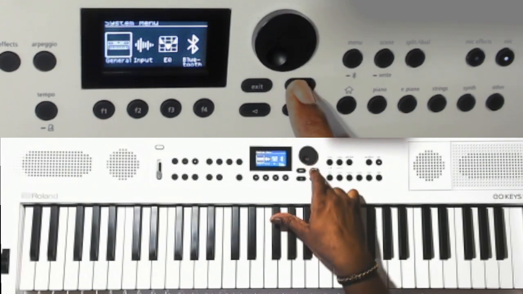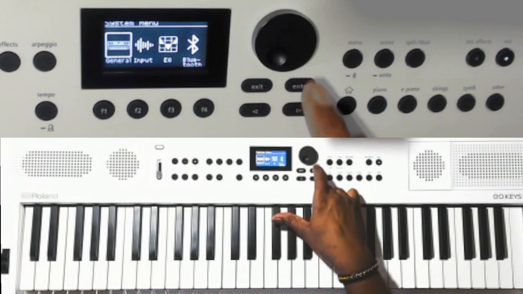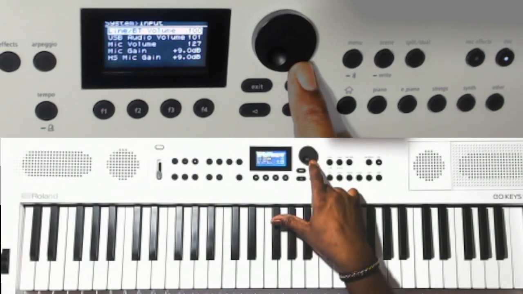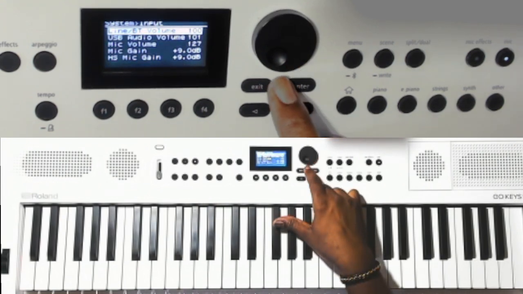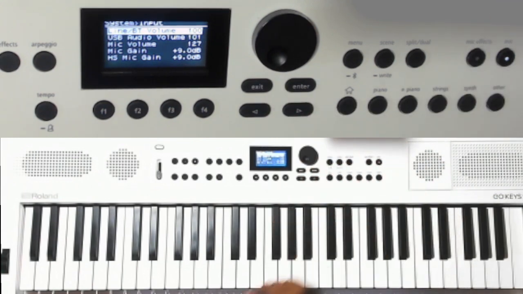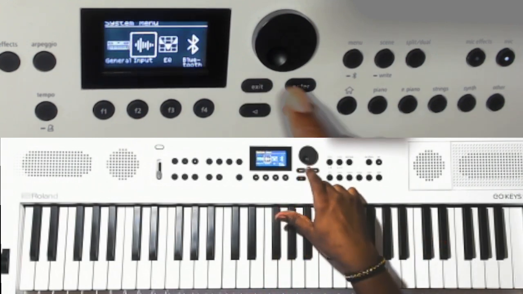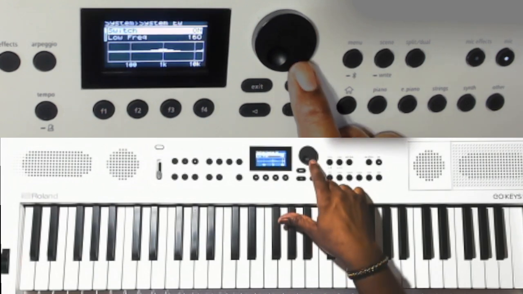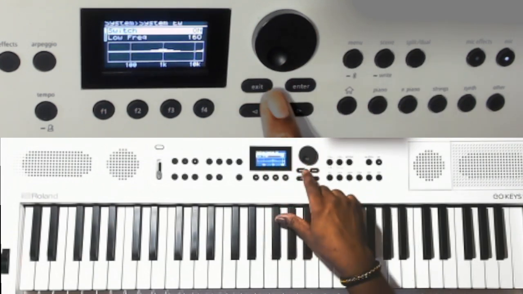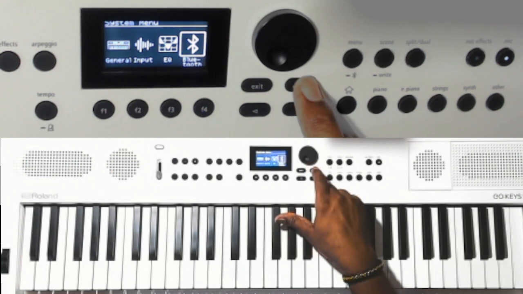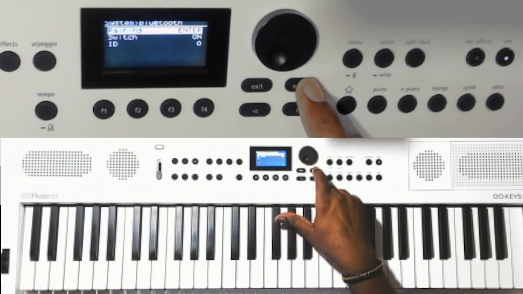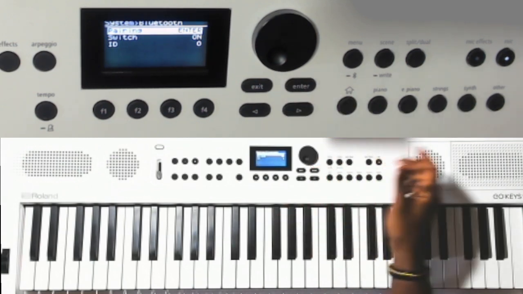Under system, you've got general, you've got input, and this deals with the USB audio, mic volume, and so on. I have videos showing how you can use the mic functionality. I won't go into that today because it's quite long, so you can check out the video on the channel. We've got EQ. You could choose to EQ the highs and the lows differently. You got Bluetooth functionality. That's right, you can connect your keyboard to your phone and you can play music or audio from your phone and have it from your speakers.